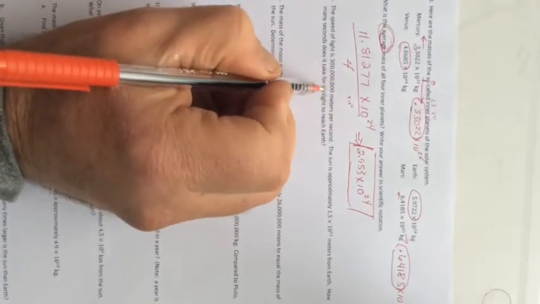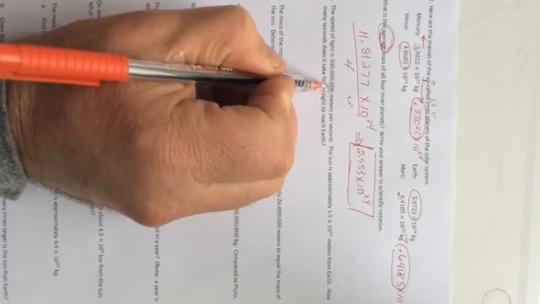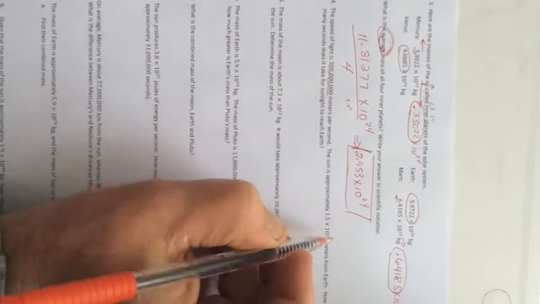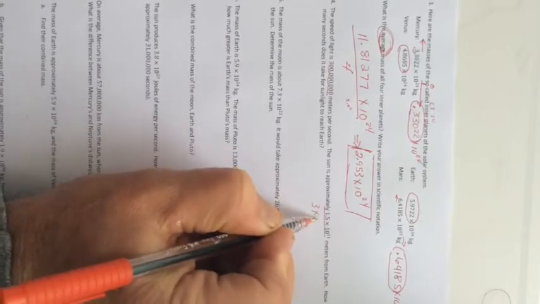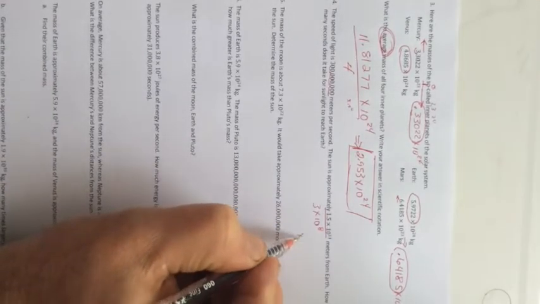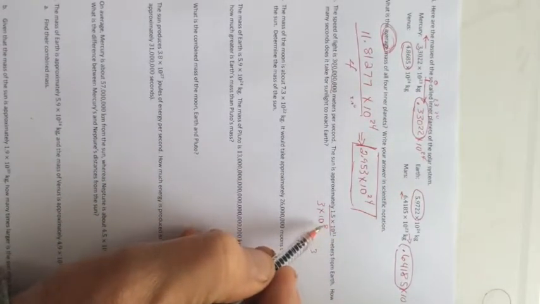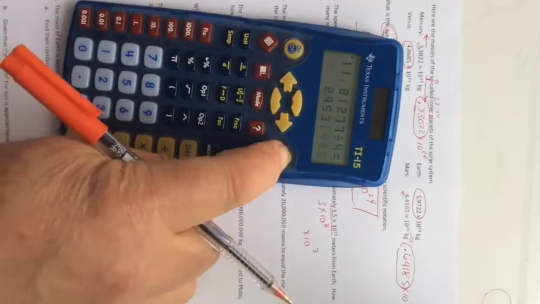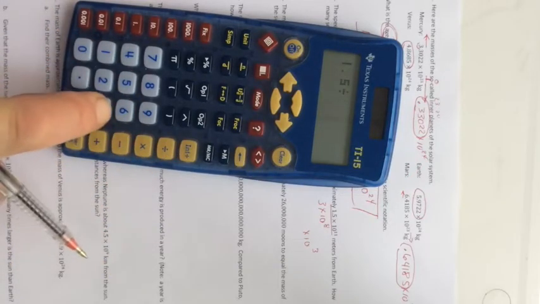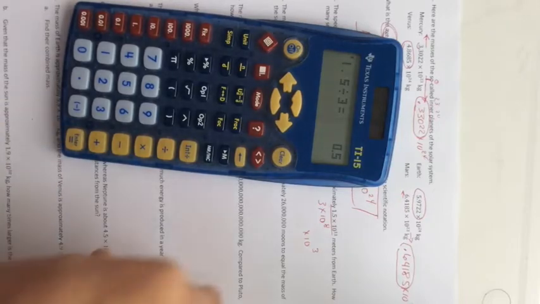So I think I'll turn this one into scientific notation. 1, 2, 3, 4, 5, 6, 7, 8. So that would be, I want to divide it by 3 times 10 to the 8 power. So 11 minus 8, so my answer is going to be times 10 to the 3. Remember, it's the top one divided by the bottom one. And now I'm going to use my machine to do 1.5 divided by 3. 0.5.